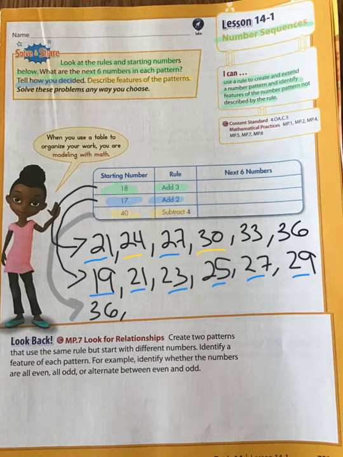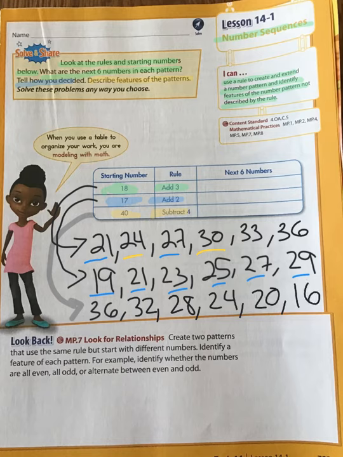40 minus 4 would be 36. If I take 4 more away, I would have 32. And if I take 4 more away, I'm going to have 28. 28 minus 4 is 24. 24 minus 4 is 20. And then we have 20 minus 4, which would be 16. I'm noticing that in this particular pattern, one of the features is that all the numbers are even. Also, I can see that they're all multiples of 4. So when you look at patterns, some patterns have more features than others.